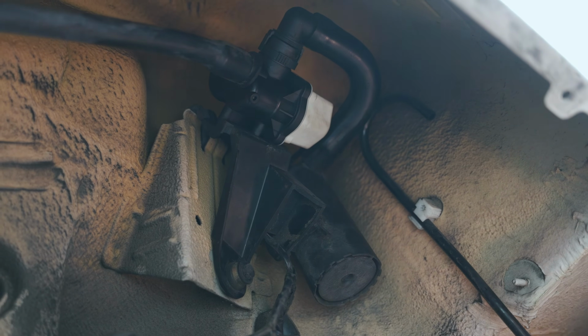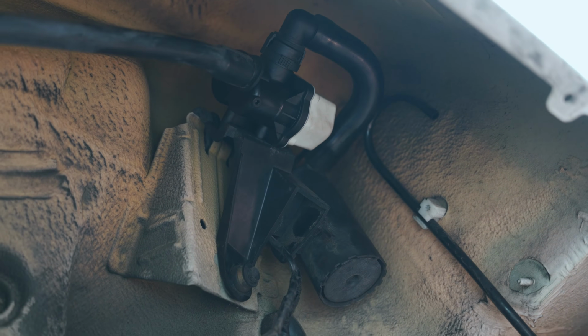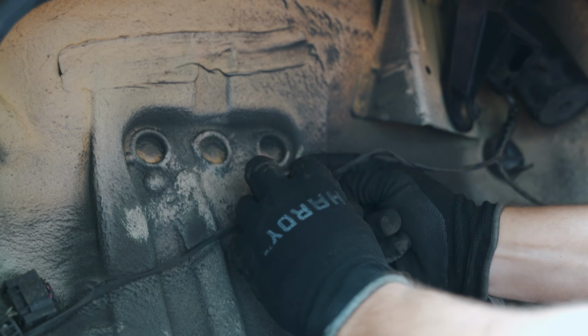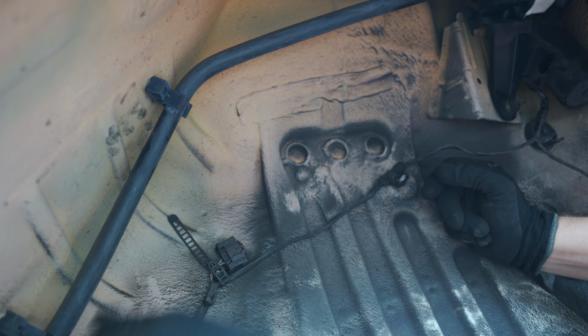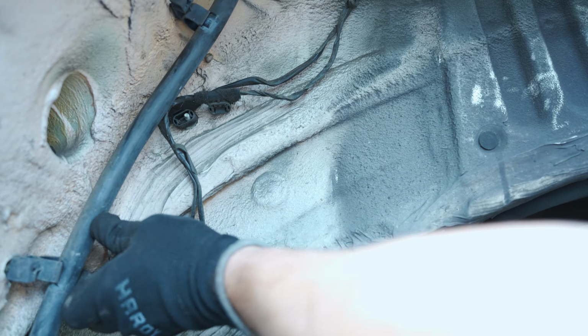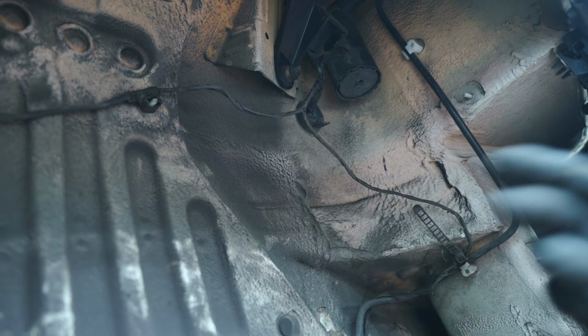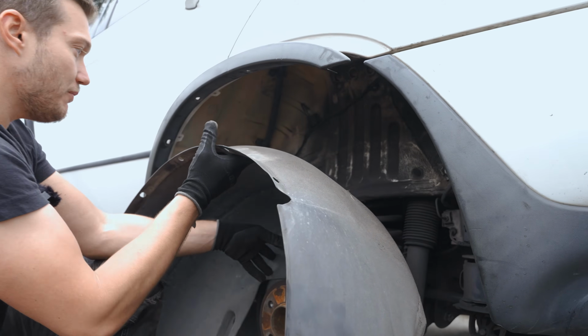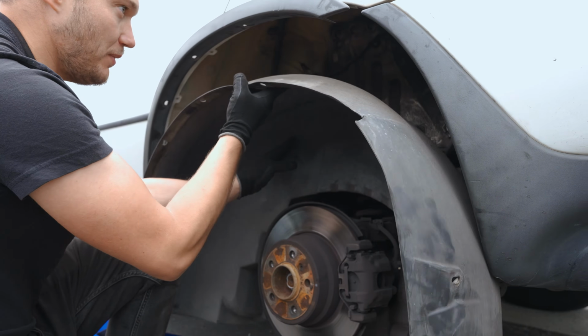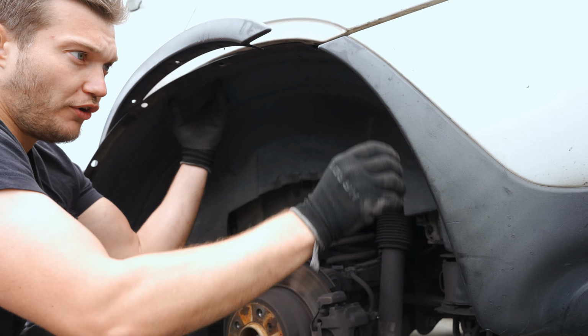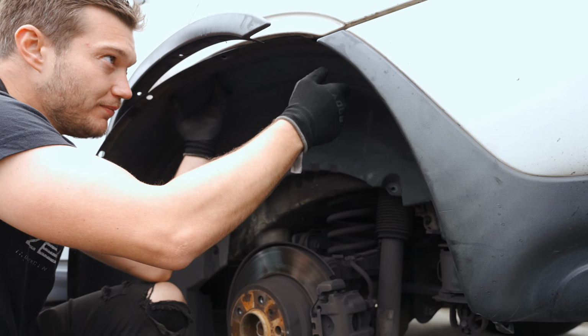And of course, fellas, don't forget to put everything back in place. The wire where it's supposed to be, right here, and this vacuum pipe back in its original position. So now we are ready to put back the wheel well cover. Putting this wheel well cover back is kind of a pain in the butt. I'll start from the back. So this corner goes into this trim, sort of.